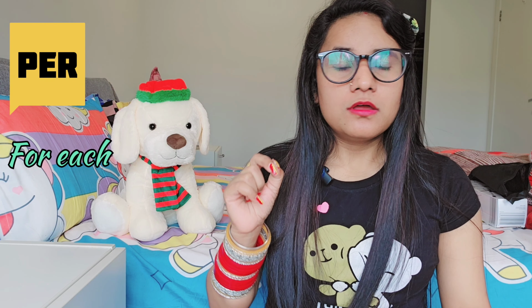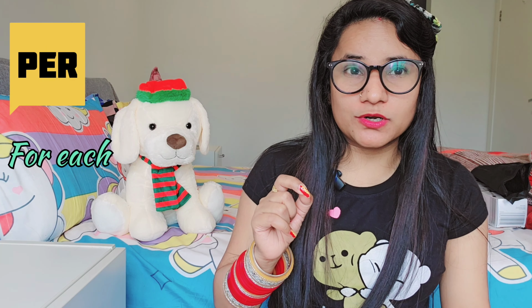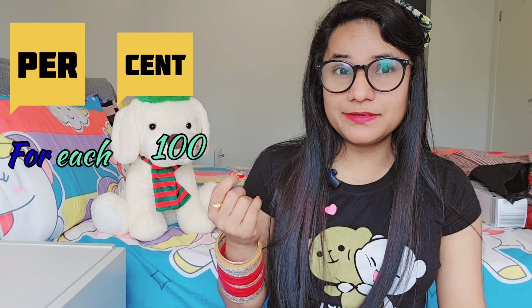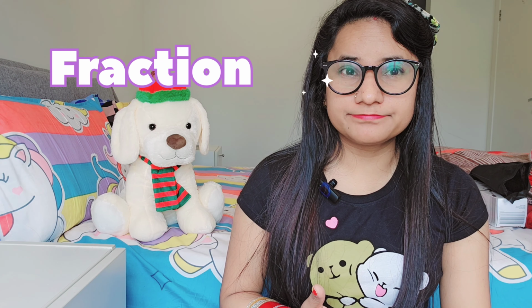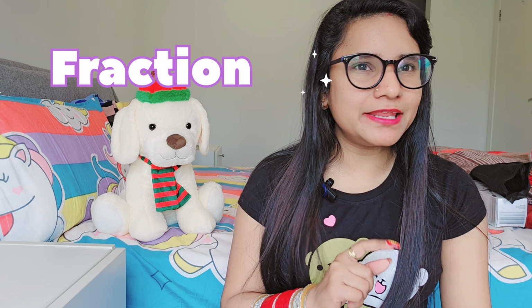Per means for each, like you have a toffee for each one of you. And the word cent means 100, so it means per 100. What if I say it is nothing but a fraction? Percentage, a fraction? Yeah, but not any other fraction. It always has a denominator of 100.